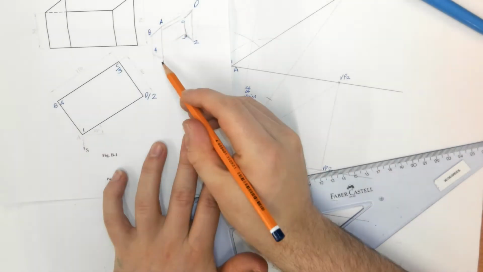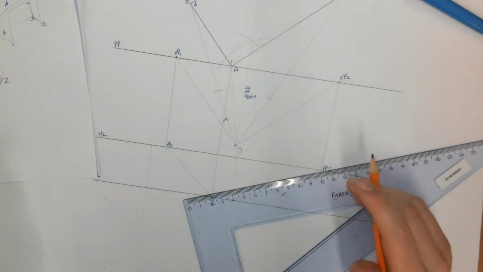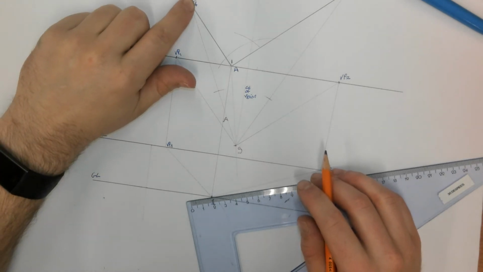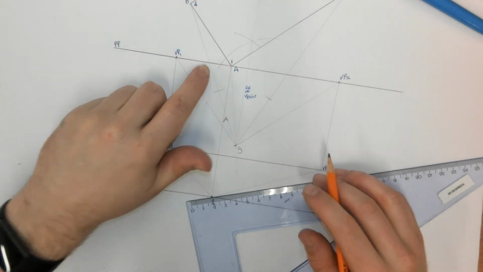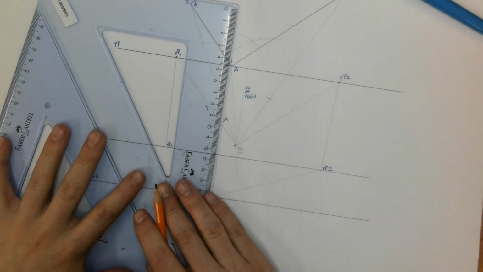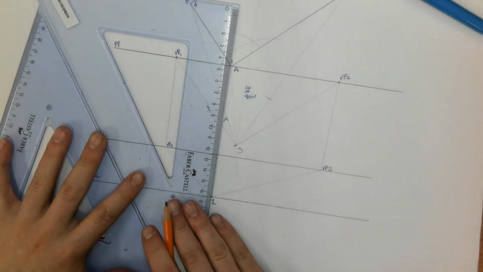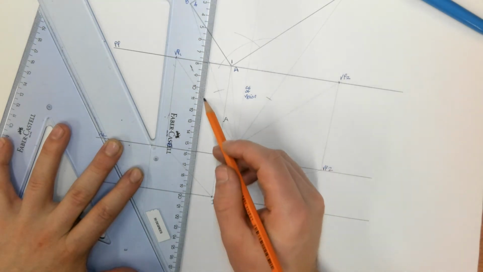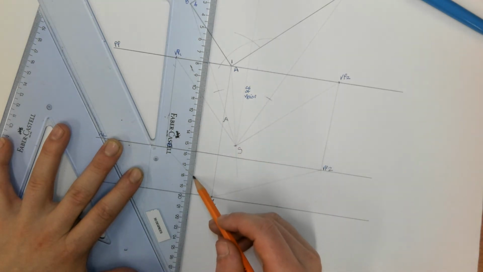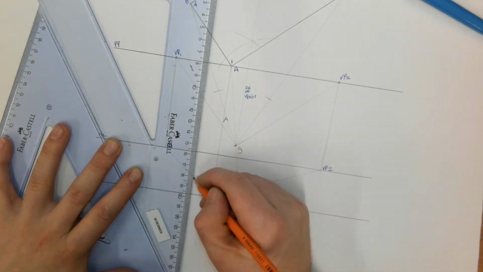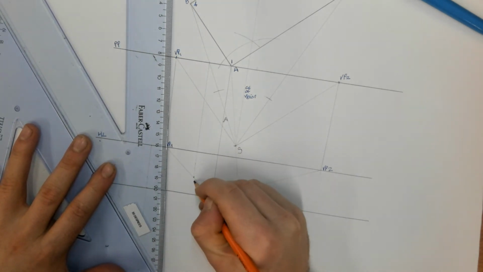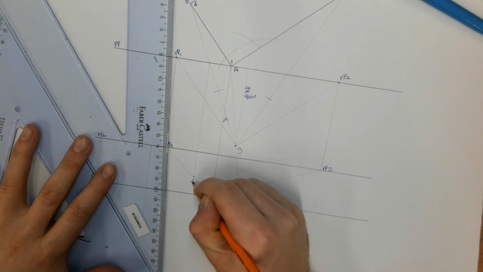Now I'm going to show you how to get point 4 and point 2. So you join point 4 to the spectator where it pierces the picture plane. You go down perpendicular to the picture plane and slide it down. Okay, so number 4 will be right here where it pierces the line from 1 to VP1. So there's number 4.